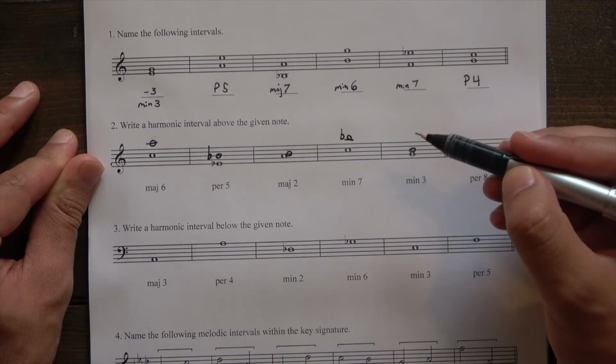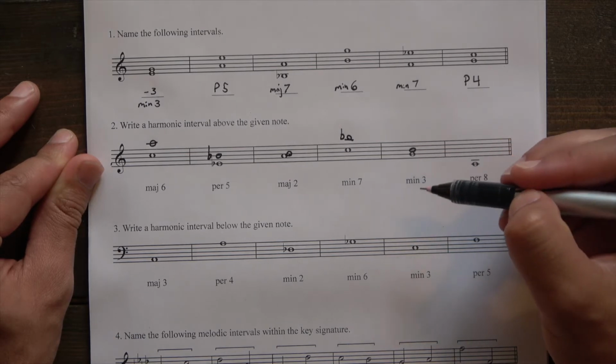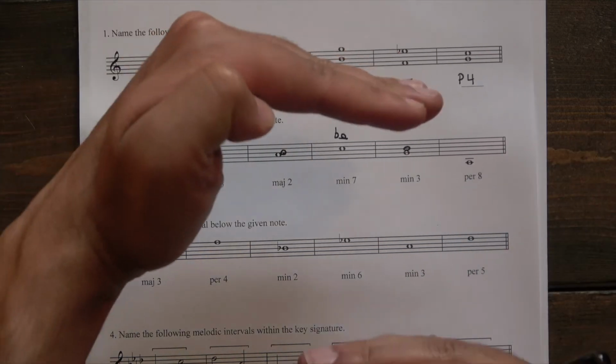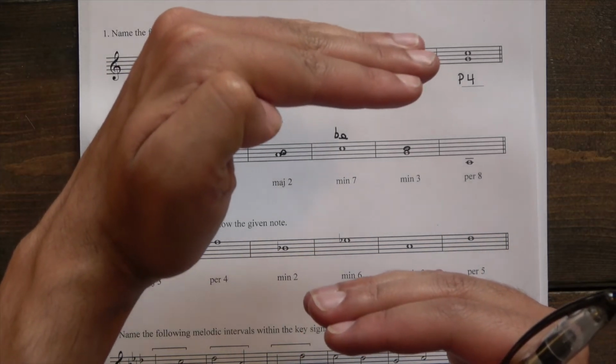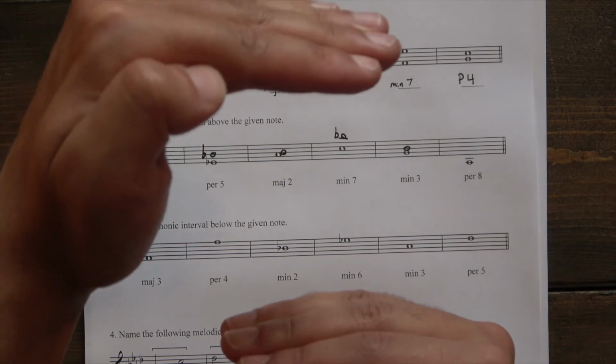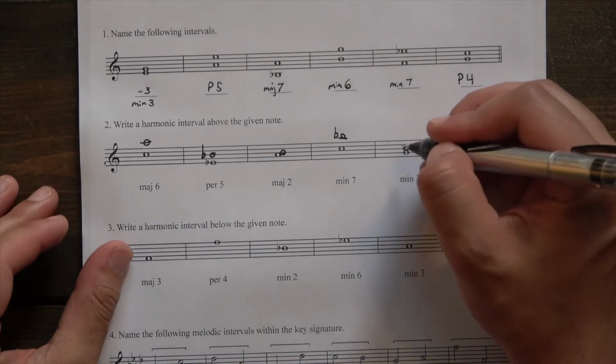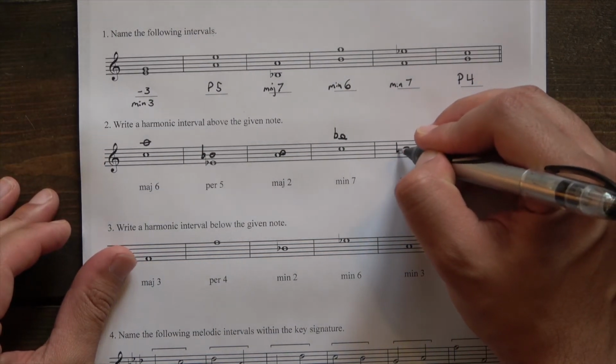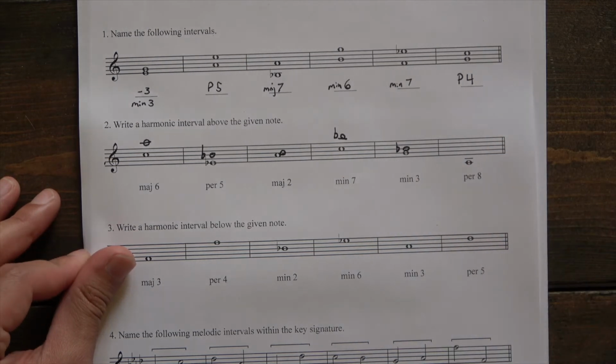So right now, this is a major third. We're looking for a minor third, so we have to take the major third and lower the top note by one semitone, so we can add a flat here. And now it is smaller, and now it is correctly a minor third.